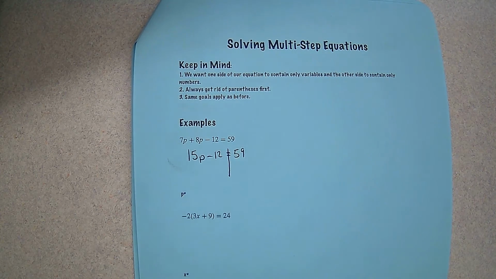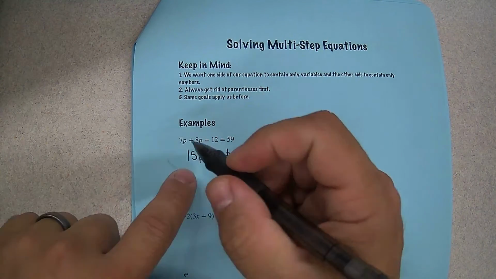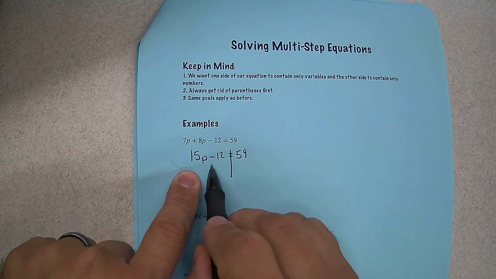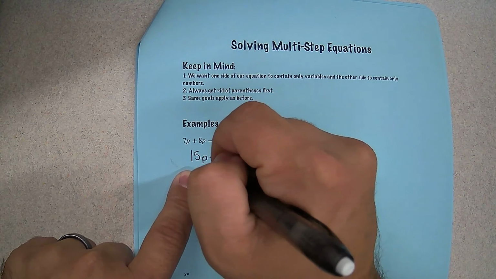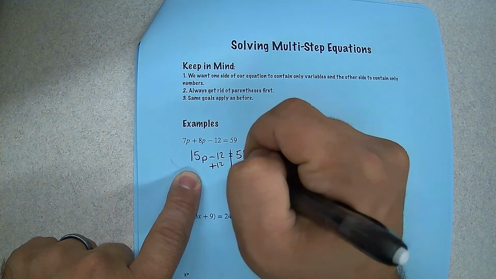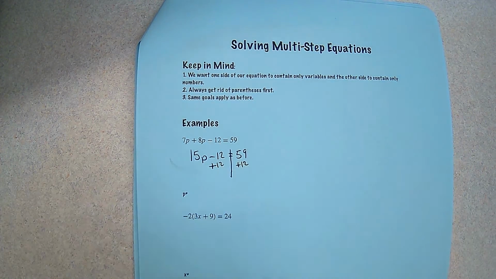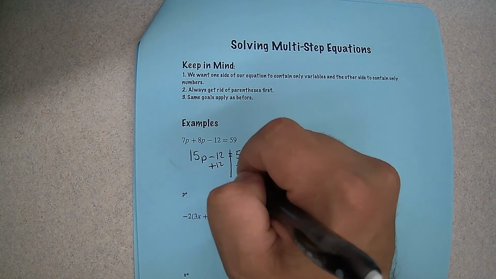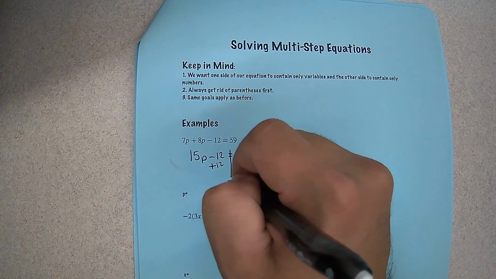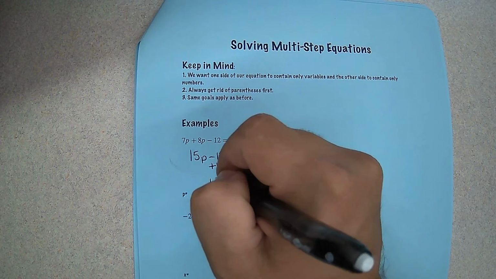So we want to get our variables all on one side. The p's are right here, so I want to use those reverse order of operations. I want to move this minus 12 first, so the opposite of minus 12 is a plus 12. 59 plus 12 is 71, and that equals 15p.